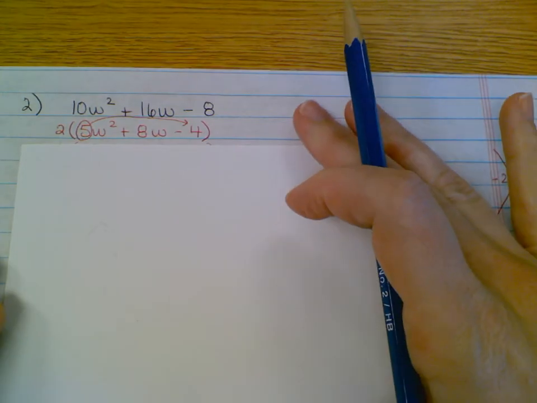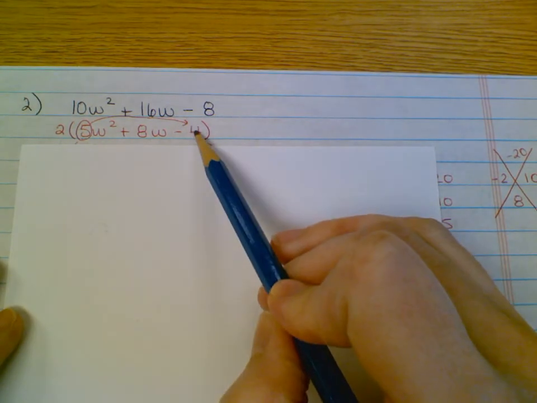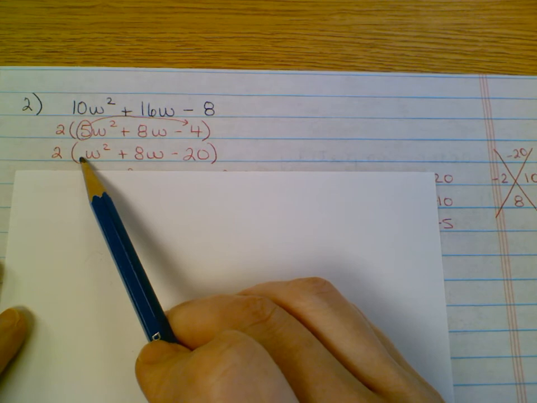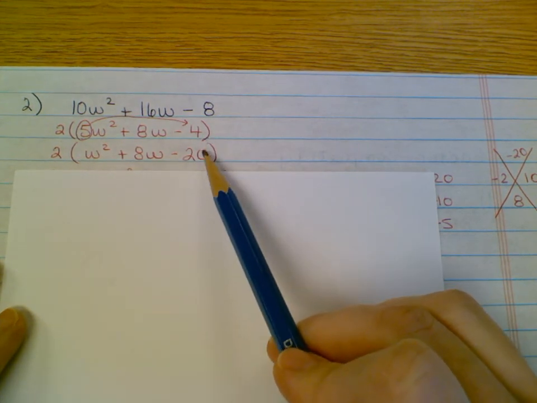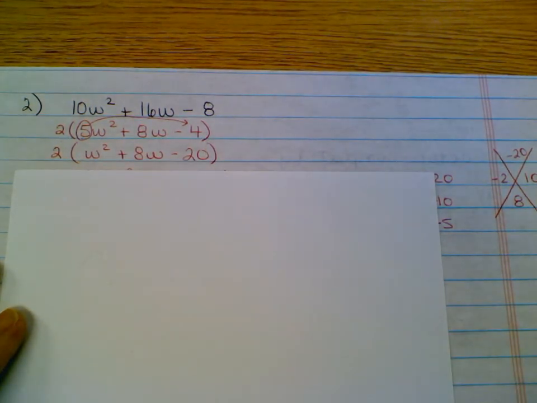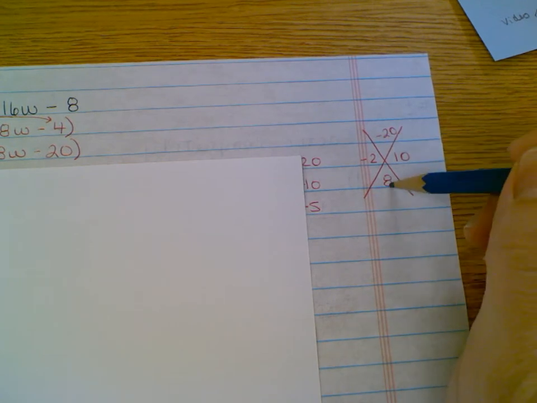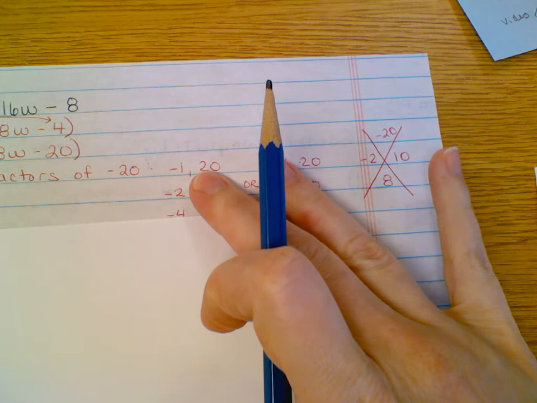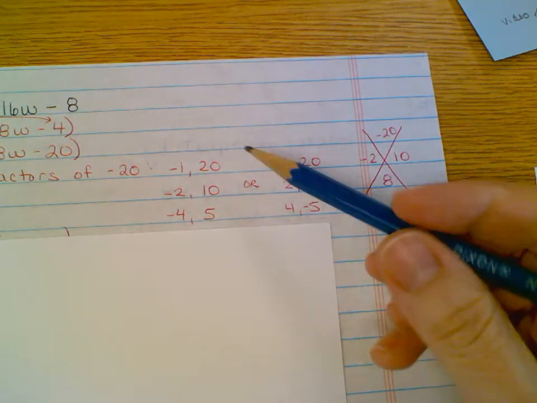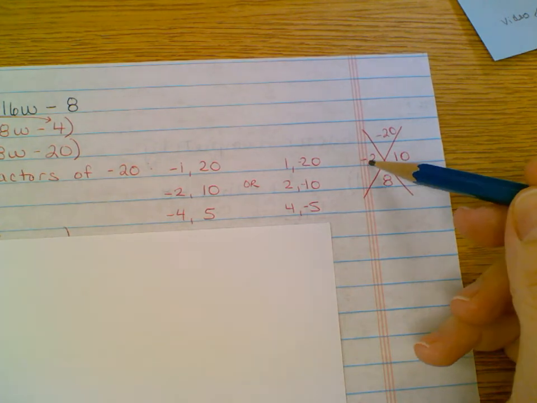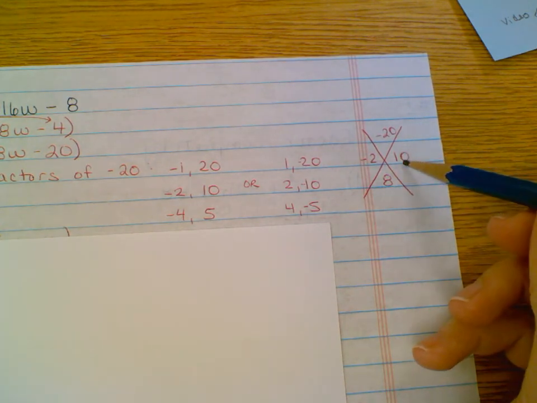Okay? Then the next step is I want to slide this number over. So now I have, with the GCF out in front, the first number is now gone, and then I multiplied the last, so I have negative 20. Now is what I did from yesterday. So I come over to my X shape. I need to find factors of negative 20 that will add up to 8. So I listed all the factors of negative 20 with their appropriate signs, and I found which one added to 8. So I used -2 and +10.